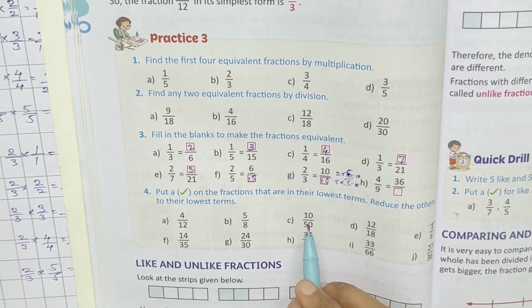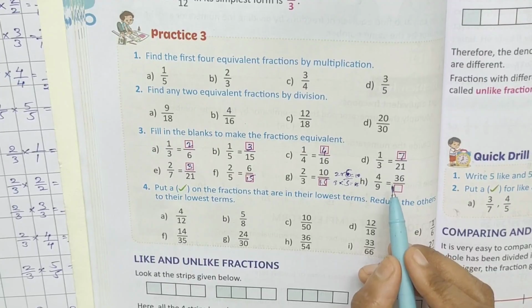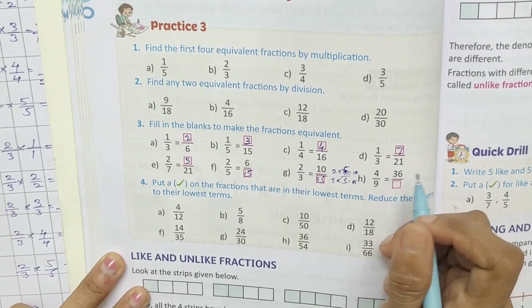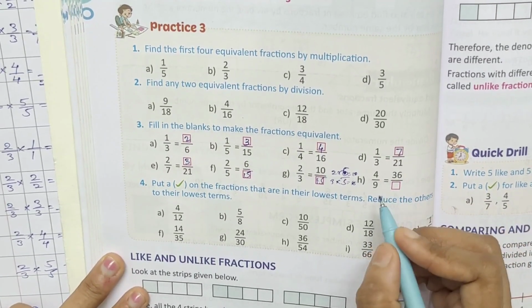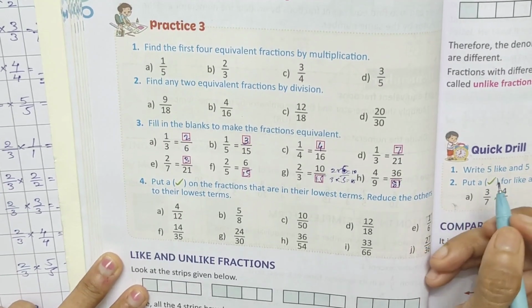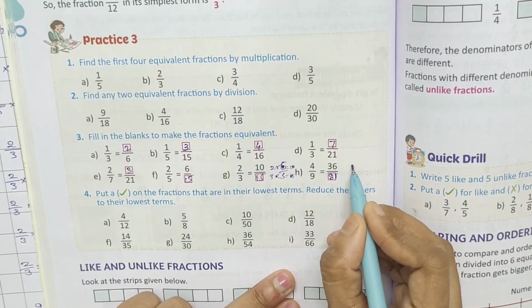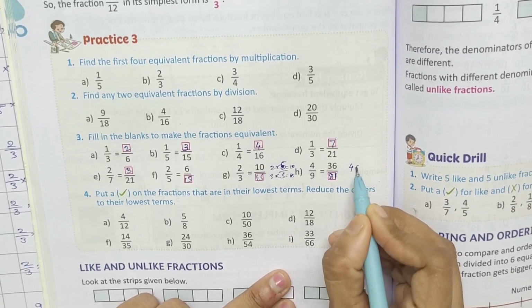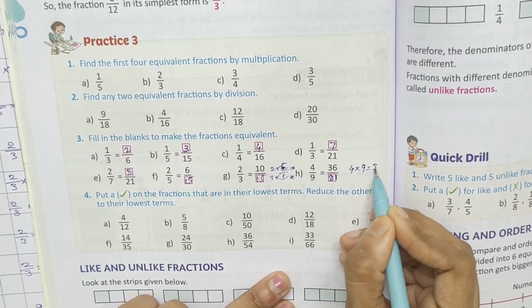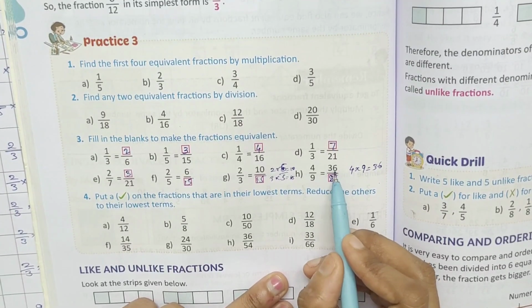Okay. 4 9s are 36. 9 9s are 81. Okay. First we have to multiply this. For multiplication we have to get the answer 36.